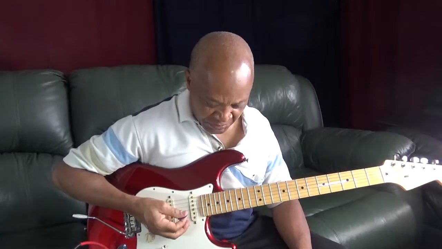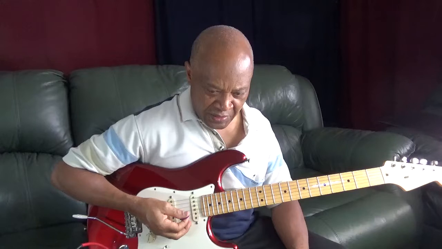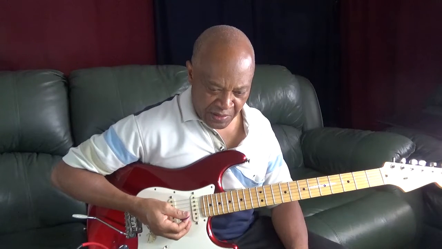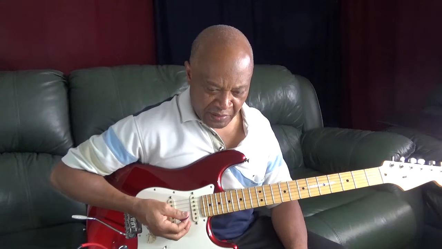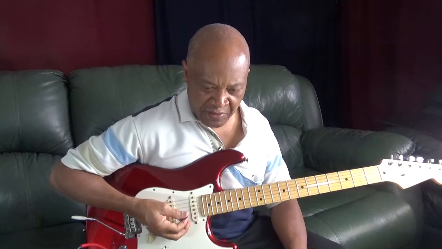So some beginners may be asking, well, there's only 5 notes in the pentatonic scales. Why am I saying 7?